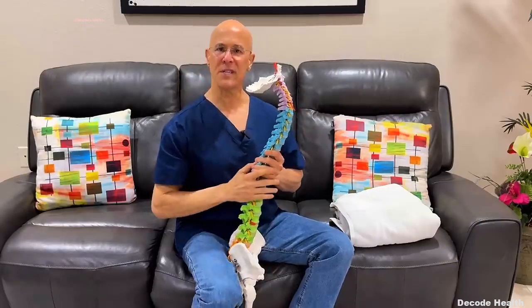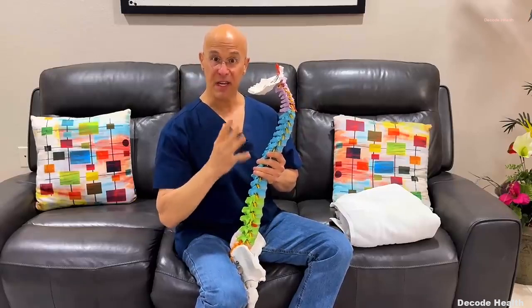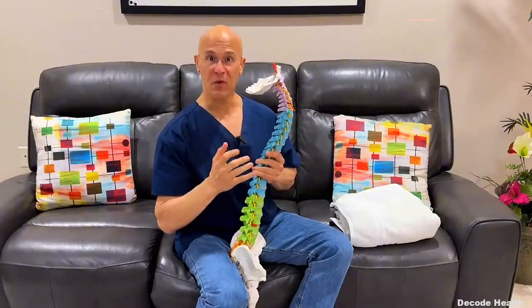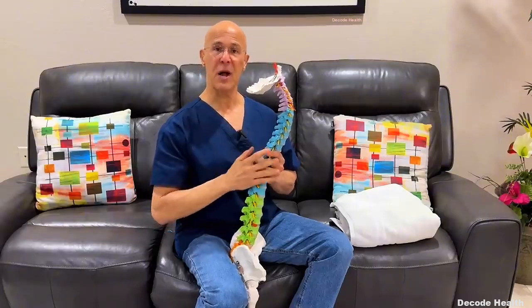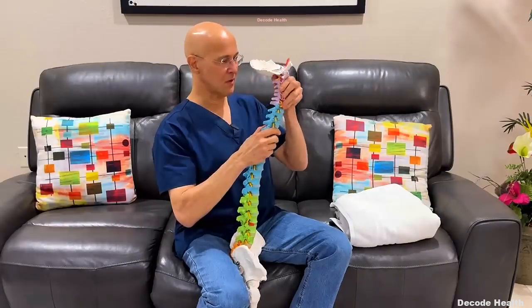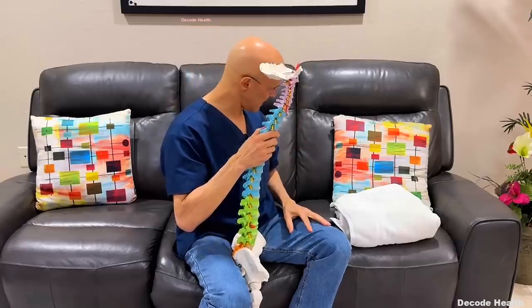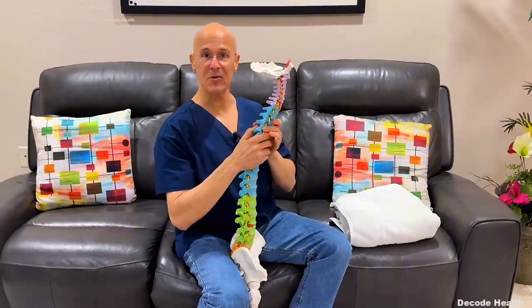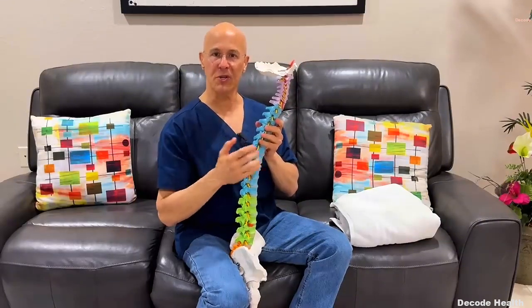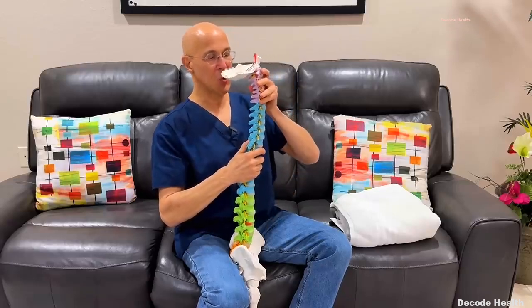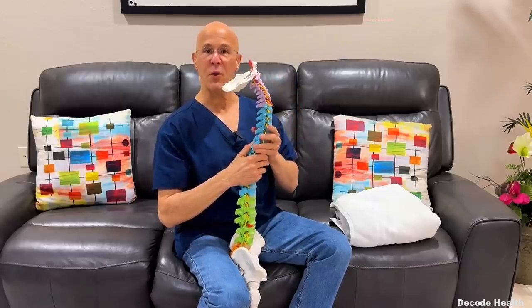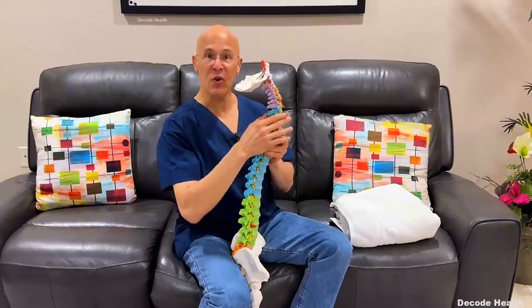But what we're going to learn today is how to have or keep a normal curve in our neck. This problem of looking down, just like I'm doing right now, is our biggest issue because of the smartphone and our computer. Posture is so important. The majority of people have what we call a military neck, or a straightening of our curve. This is a normal cervical curve.